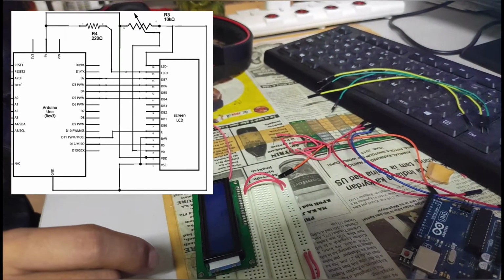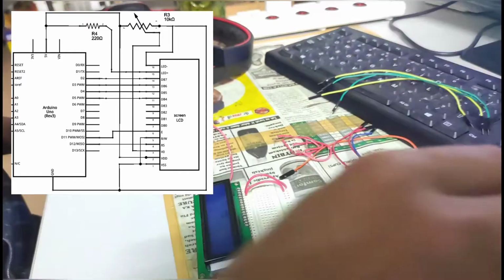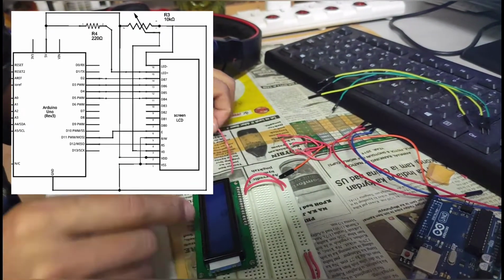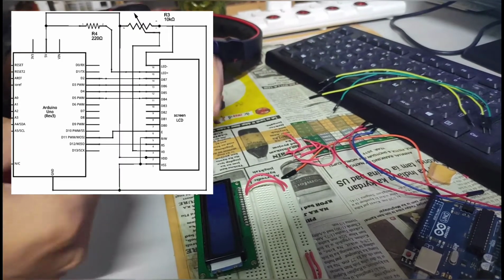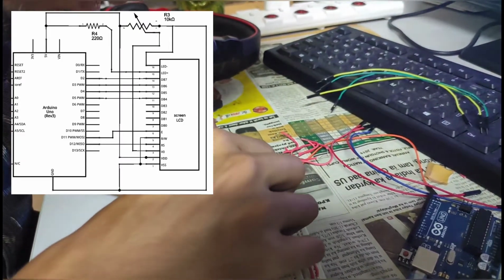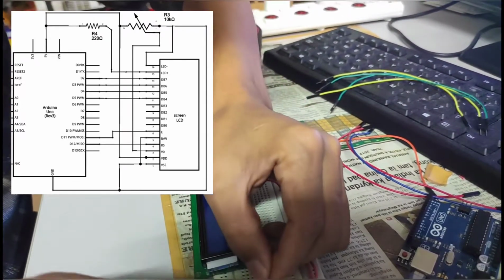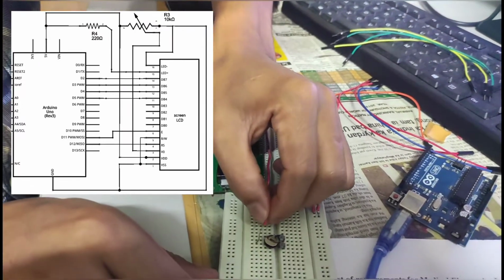And then from V0 it will go to the variable terminal of the preset. So from this V0 we will go to this variable terminal of this preset.